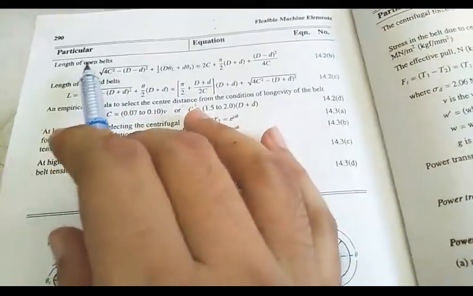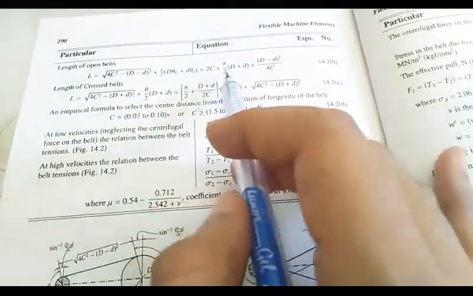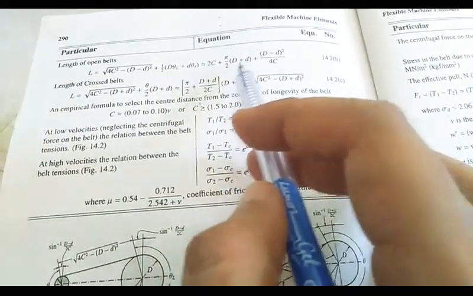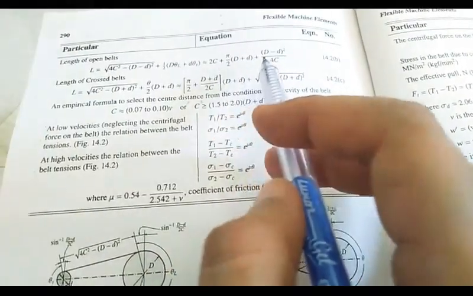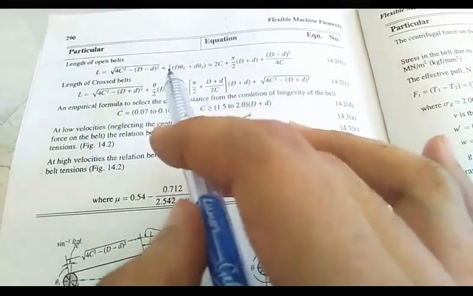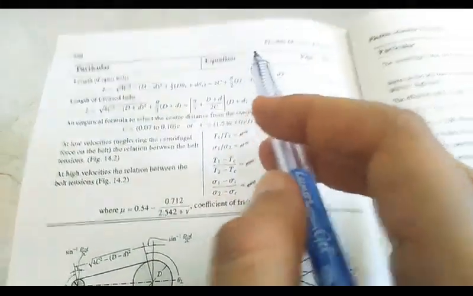Here you can see the length of the belt for flat belt drive or open belt drive. For the length of open belt drive they have given the formula here. We shall take this formula because here there is no angle. In the first formula there is an angle, so we shall take the second formula.